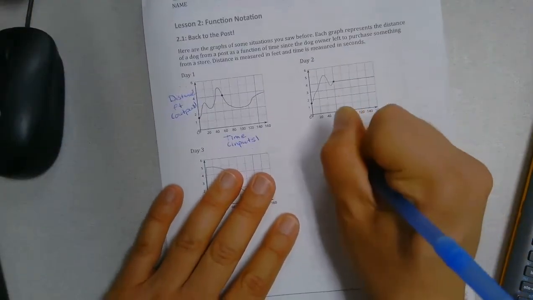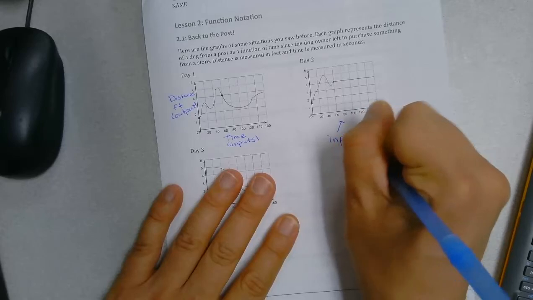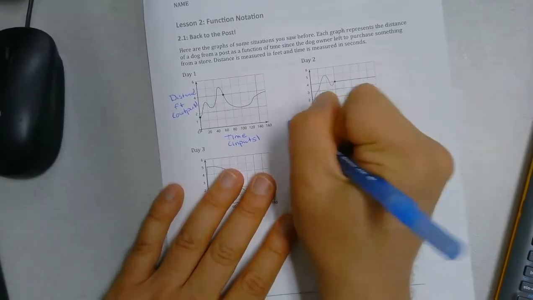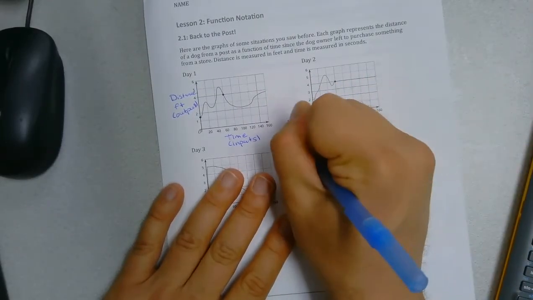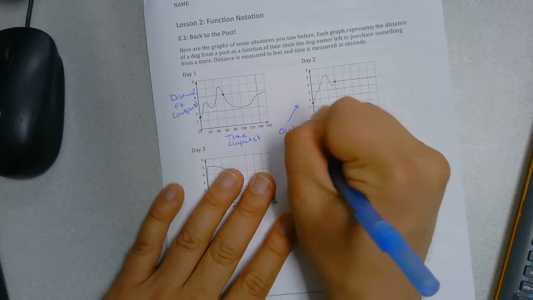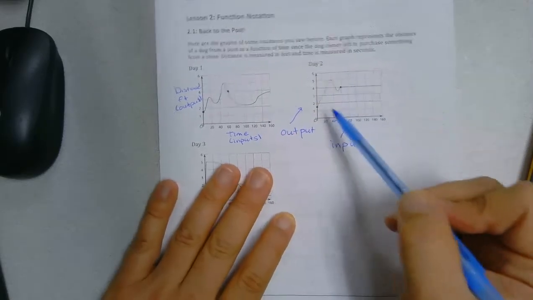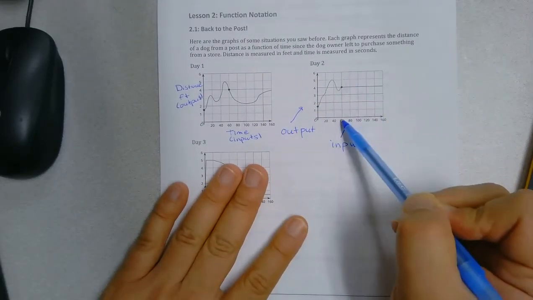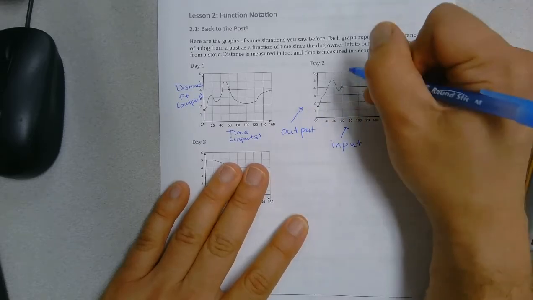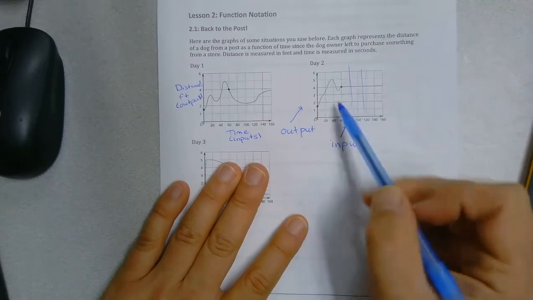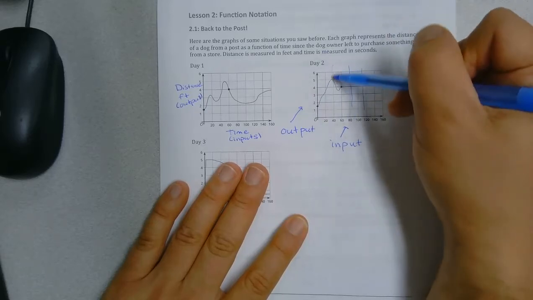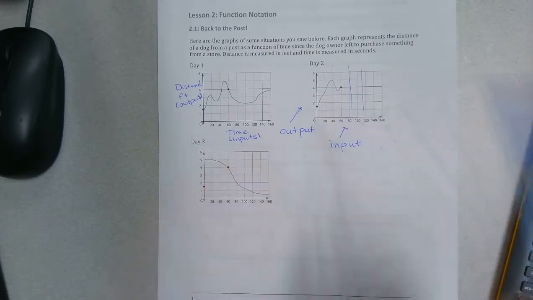So again, to summarize, on the x-axis is the input of our function. And on the y-axis, if we're looking at graphs, is the output of our function. And to be a function, every input can only have one output. So what that would mean is our function has to pass a vertical line test, where a vertical line can only touch the function once.